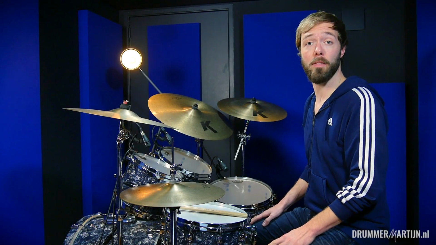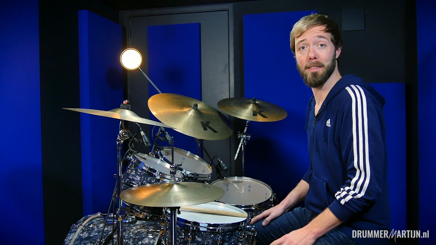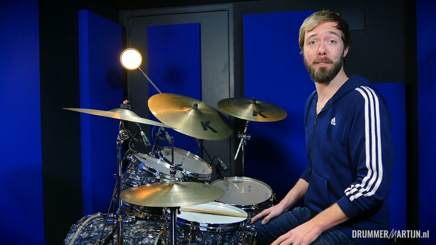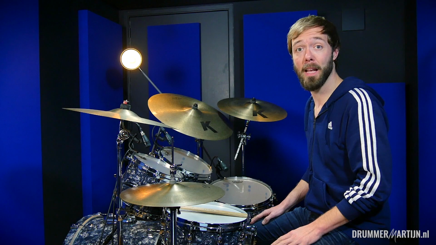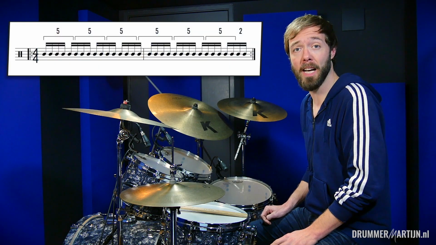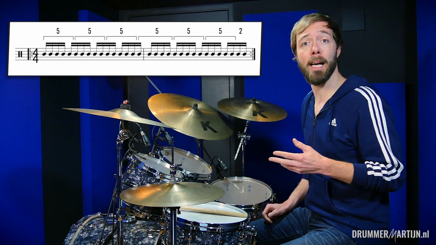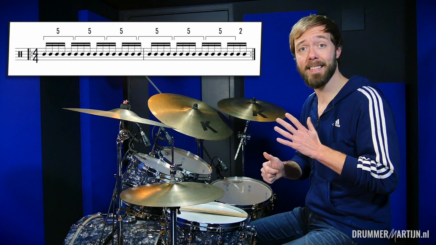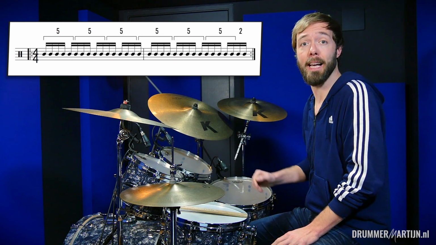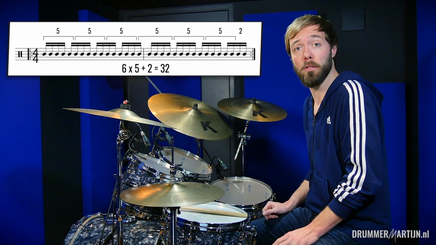In this section of the lesson, we're going to expand our 1-bar fills into 2-bar fills. Longer groupings work very well in longer phrases, so here's when the fun really starts. Because we have now 2 bars of 16 notes in 4/4 time, we have a total of 32 notes, which means that we can play our grouping of 5 for 6 times before adding 2 extra notes to make it to the 1 of the next bar. Because 6 times 5 plus 2 equals 32.